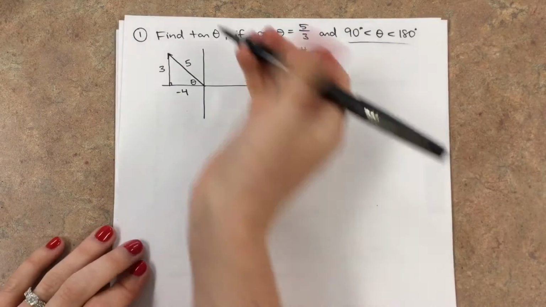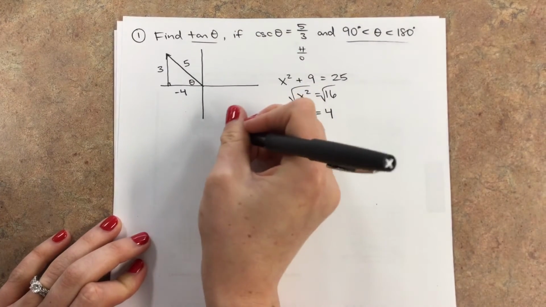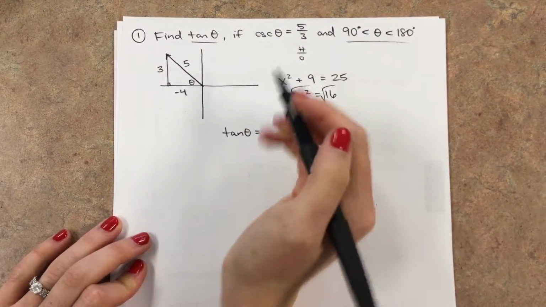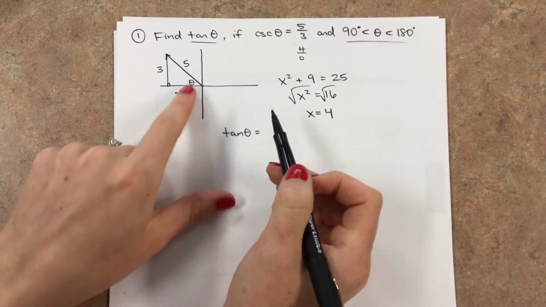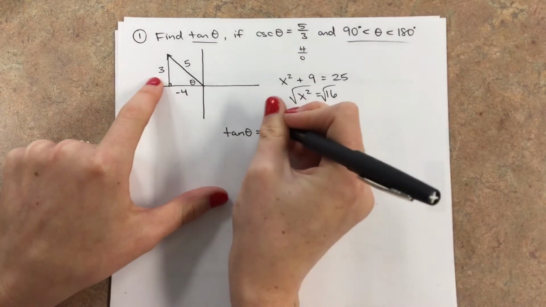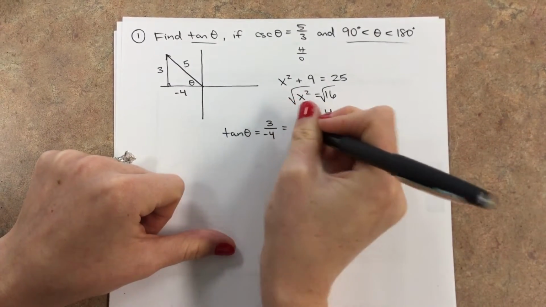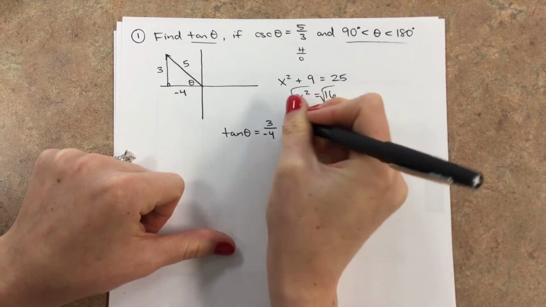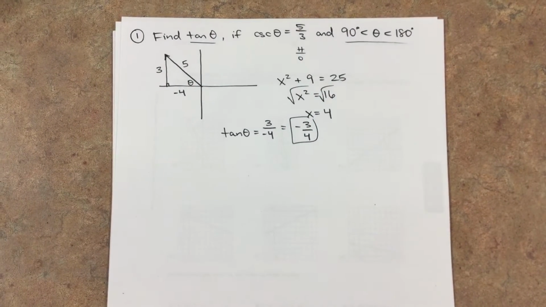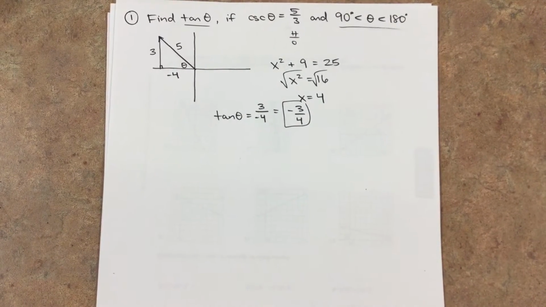Okay, so now we figure out what we're asking for. So tangent is the opposite over the adjacent. So for tangent, the opposite is 3, and then the adjacent is -4. So just to clean it up, it's not super normal to put the negative sign in the denominator. You can, I won't mark it wrong. But all right, so that's how you do a triangle problem.